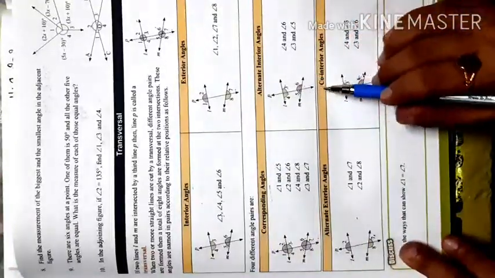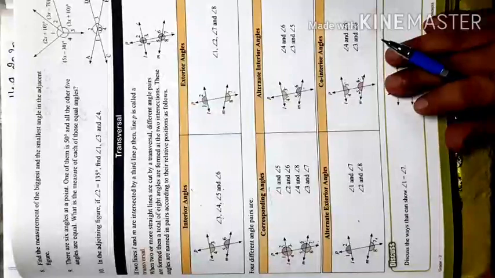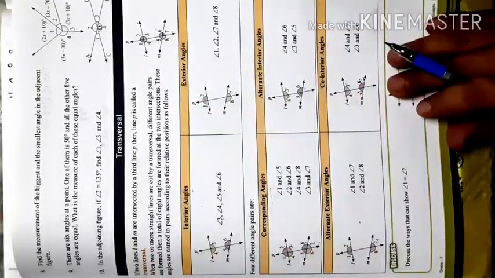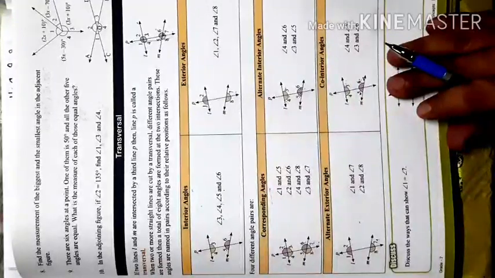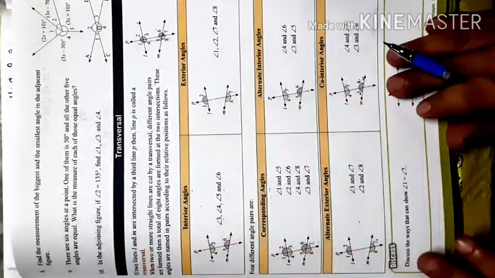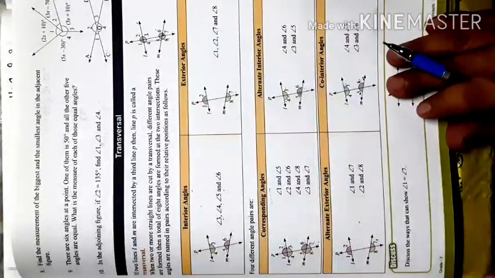Because these are non-parallel lines, we can't equalize the angles, we just have to show them.